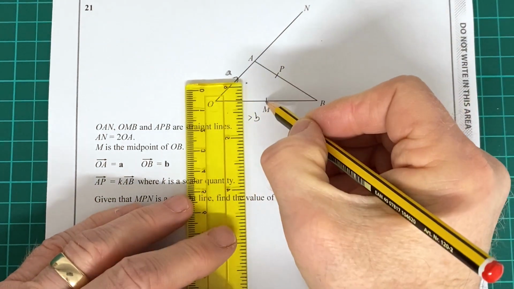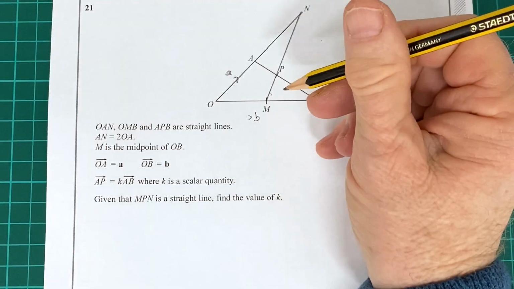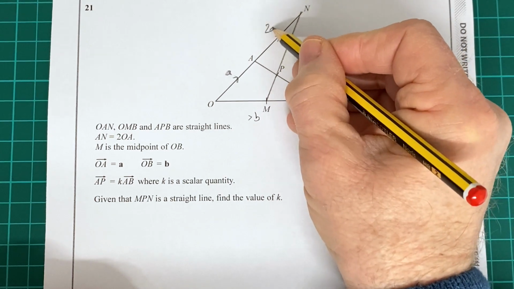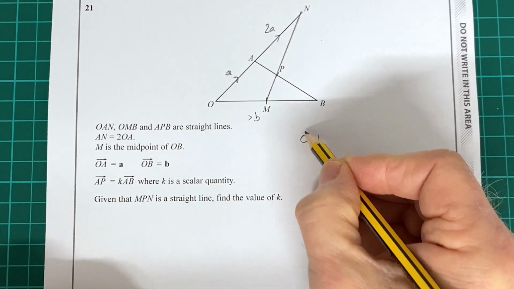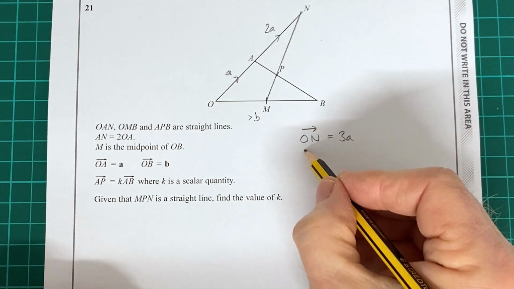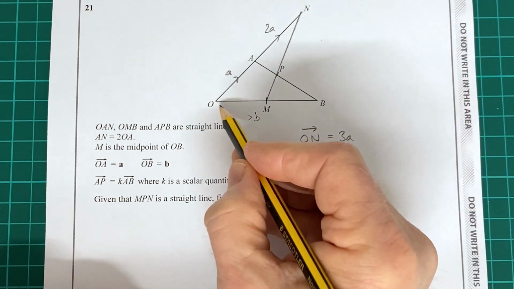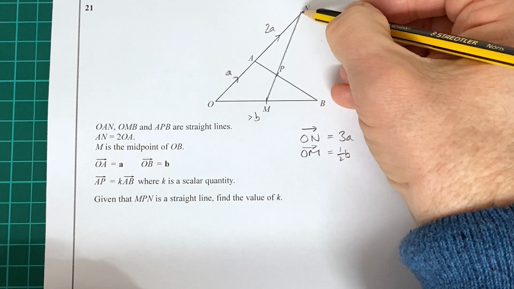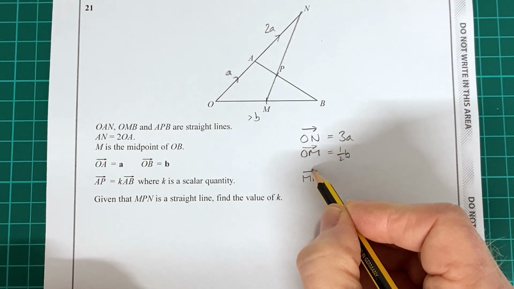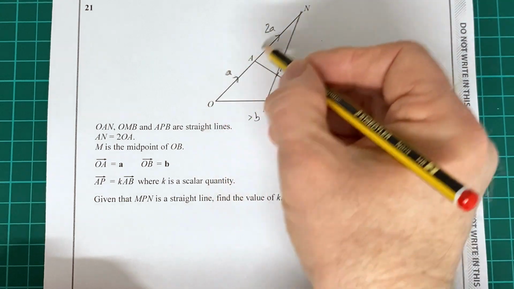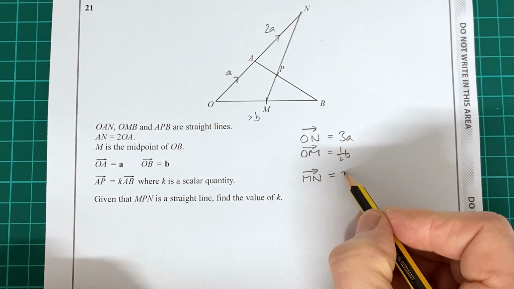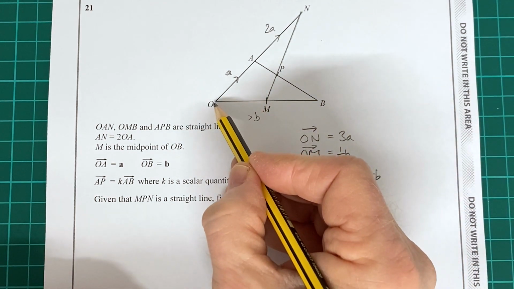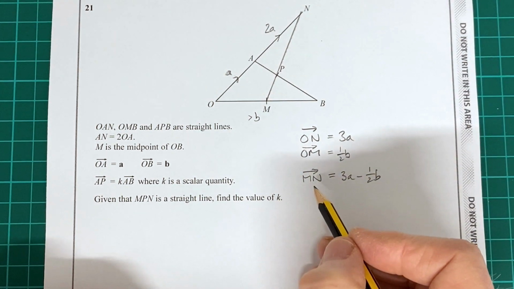So MPN, which they haven't drawn, let's do that. MPN is a straight line. If that's A, then that will be 2A. So we can say that ON is 3A. OM is half B. MN, so to get from M to N, I would go back along there and then up there. So that is 3A minus a half B, written the other way around. So there's negative half B plus 3A, so that's MN.